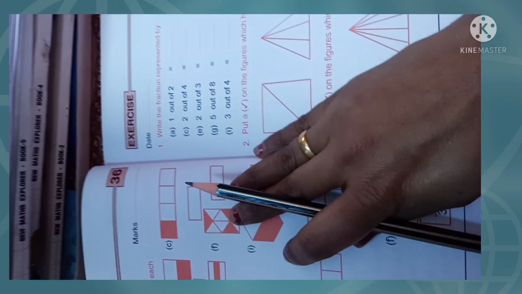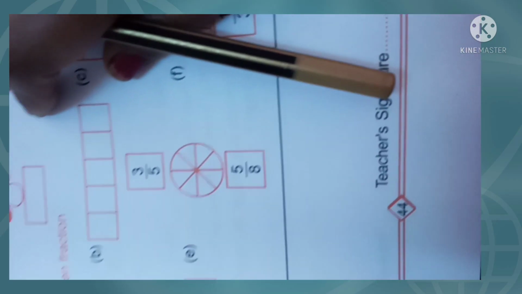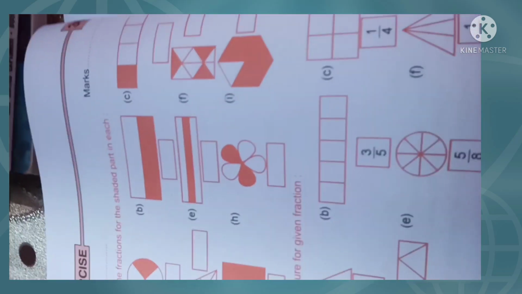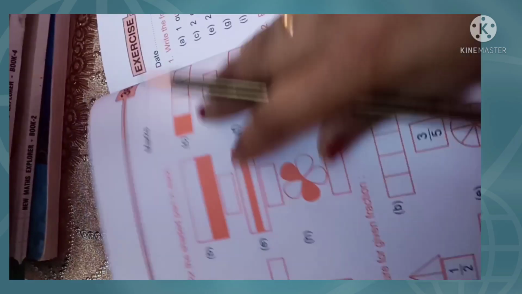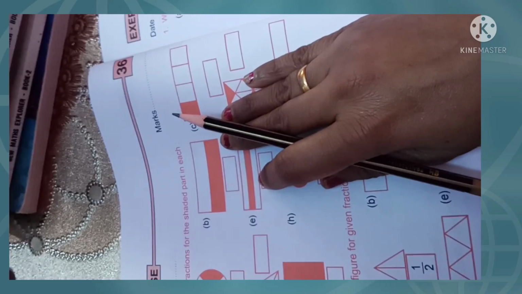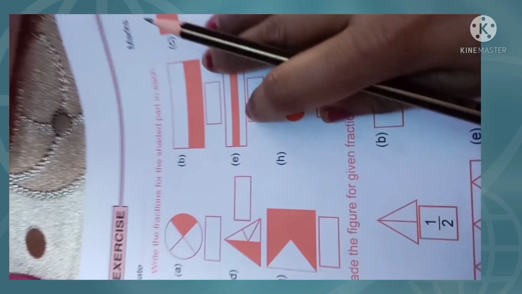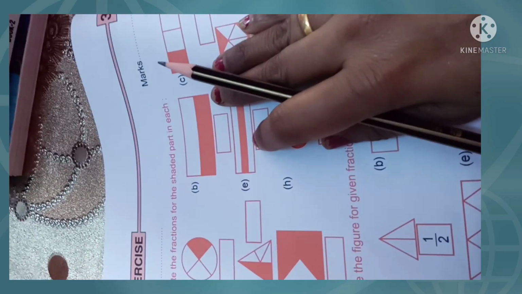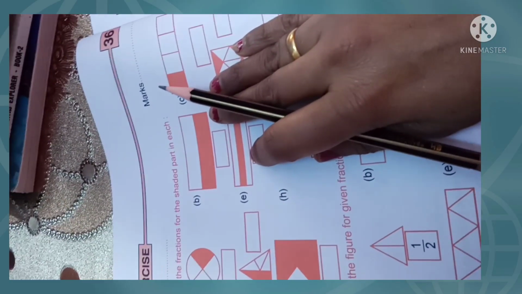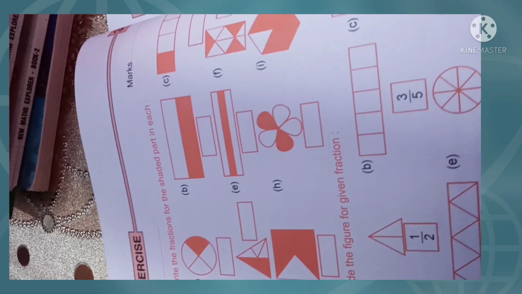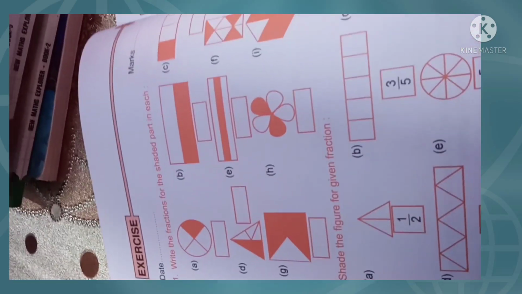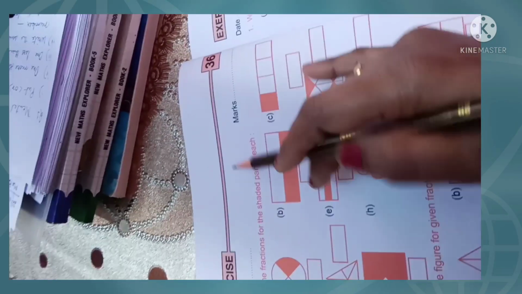Now, moving to the next page, let's come to this page. Page number 44. In this page, the questions which are given are all based on fractions. And if you remember, in chapter number 7 we have done fractions, isn't it? So, now you have to apply that information, whatever you have learned in chapter number 7 on fractions. So, let's see here.